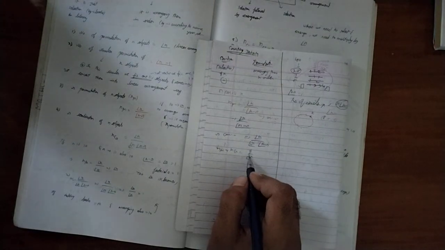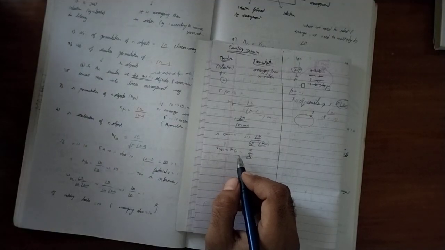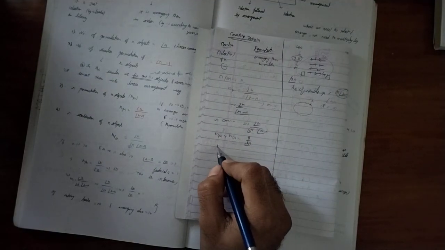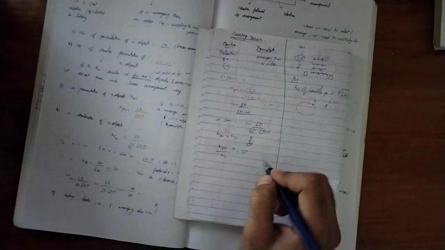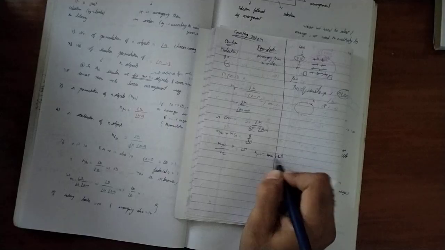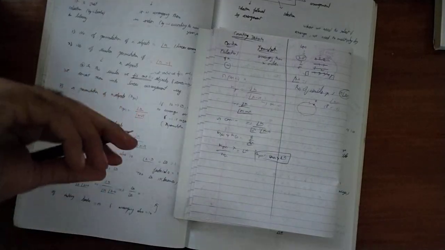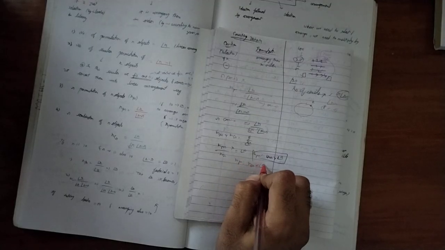No, so make it division. nPr equals nCr into factorial of r. Okay, this is the thing.